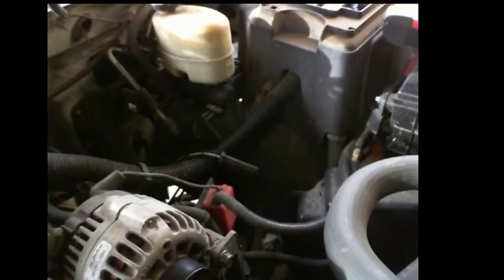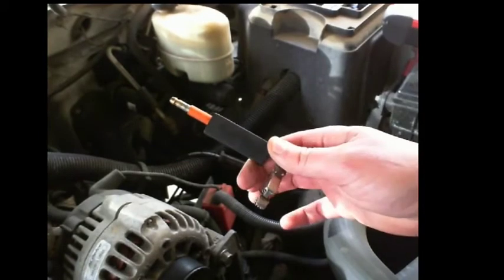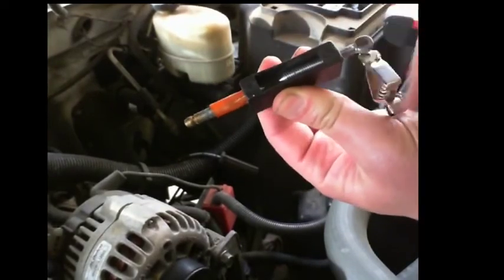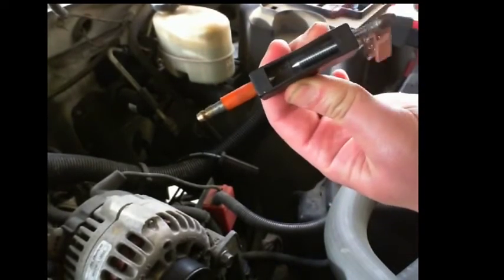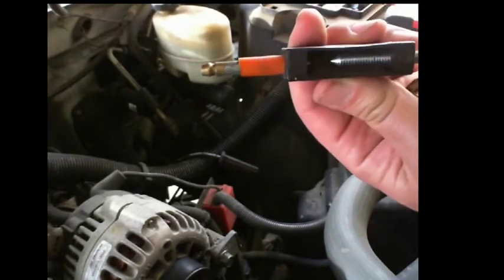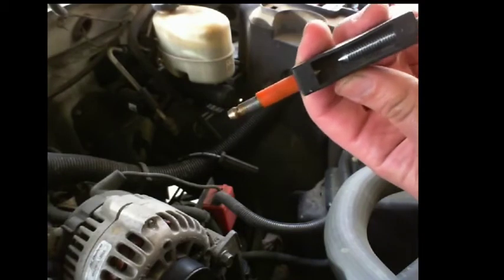Alright guys, so the next step of our process, I want to do a quick spark test. You may have seen a picture of one of these in the book or the PowerPoint. This is my little adjustable spark tester. You can turn this in or out and set whatever gap that you want. The book says 3/8 to 1/2 inch, so we're going to shoot somewhere in there.